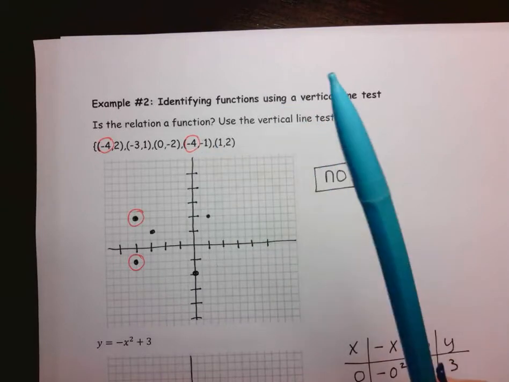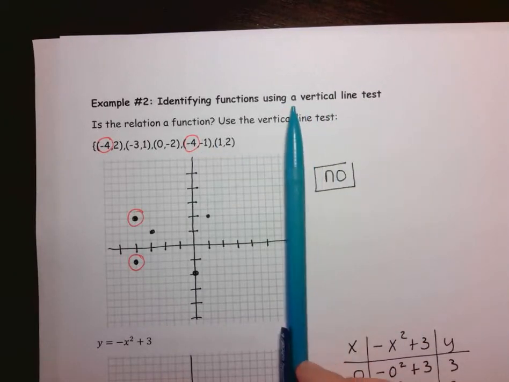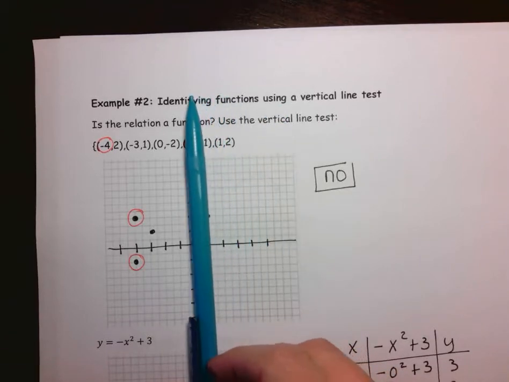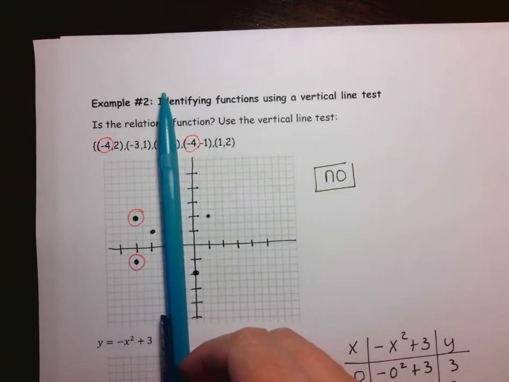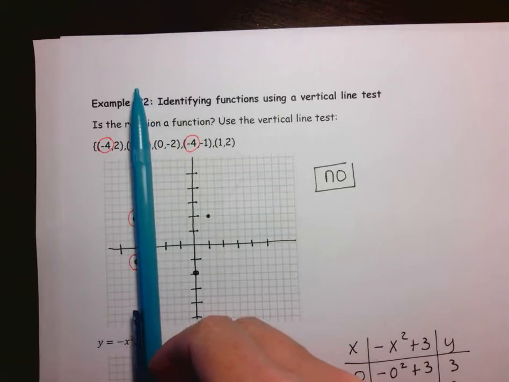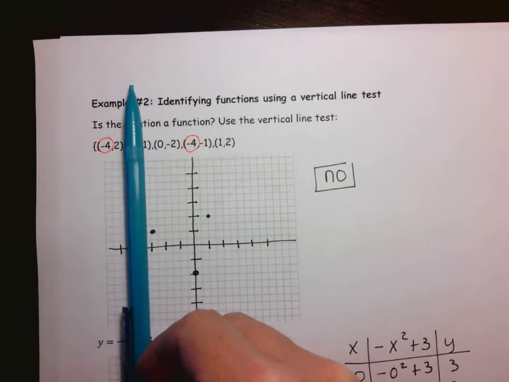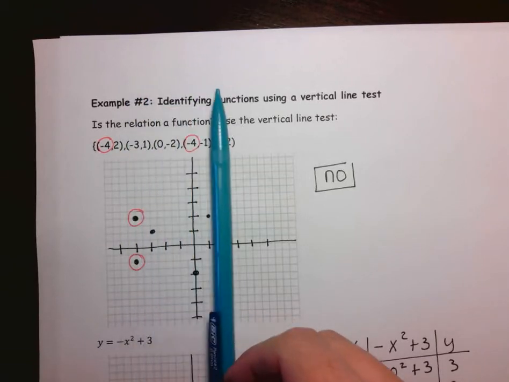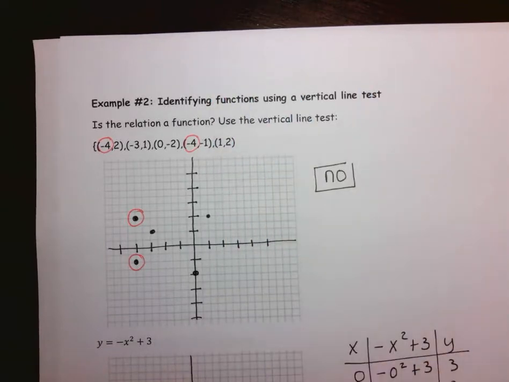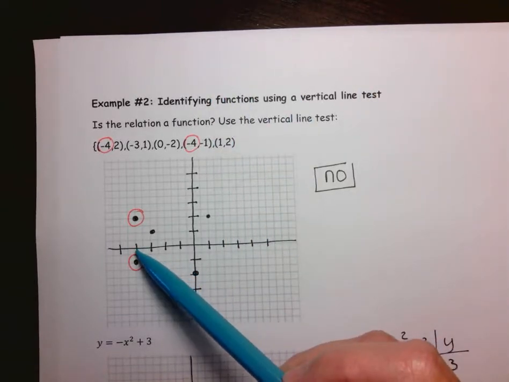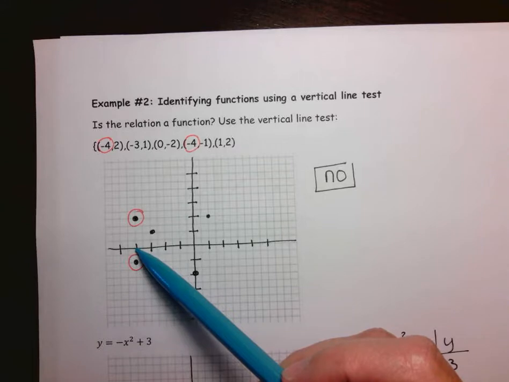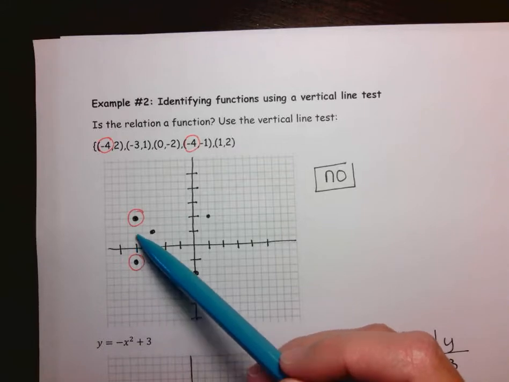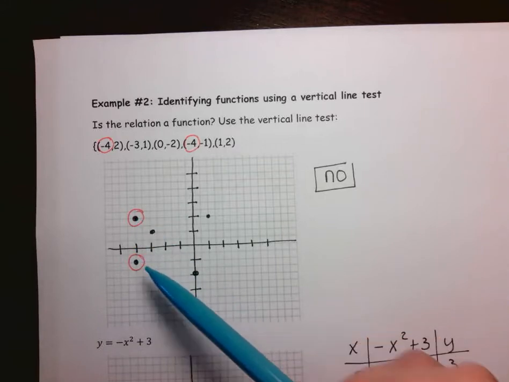But the other way I can determine this is it fails the vertical line test. If I take my pencil and I bring it across the graph vertically, my pencil will hit 2 points at the same time, and so that means this is not a function. So that means for this input of -4, I have 2 outputs, 2 and -1. This is not a function.